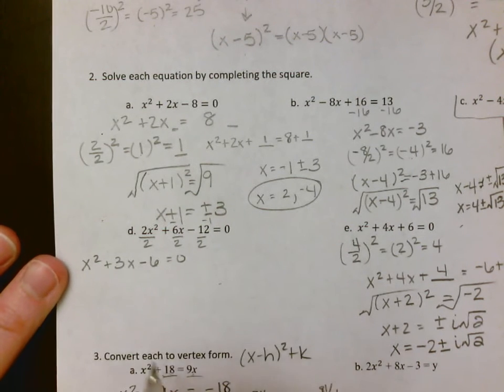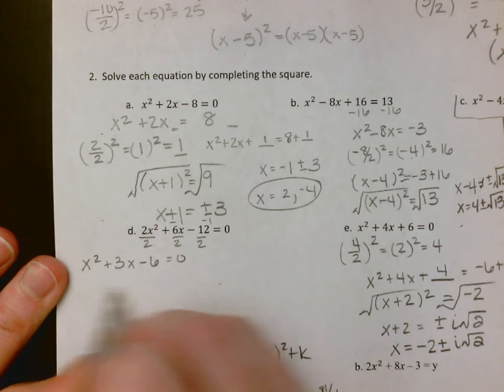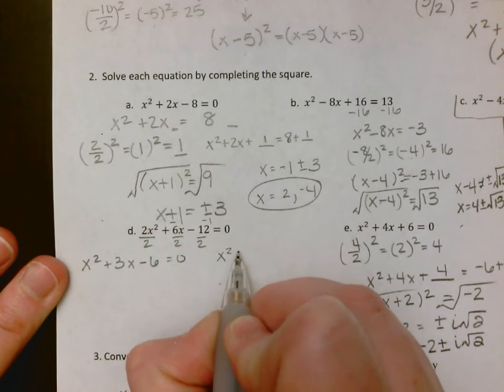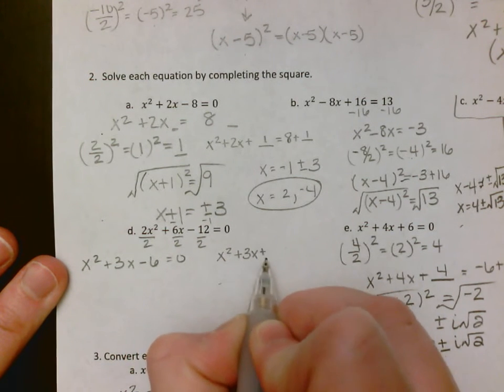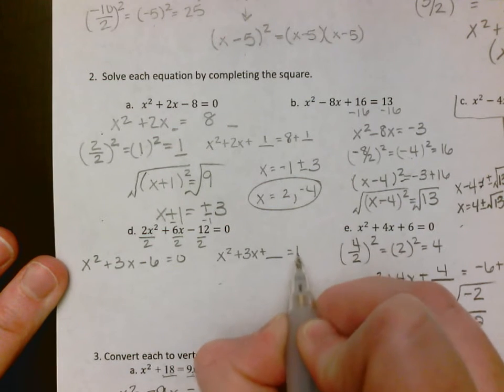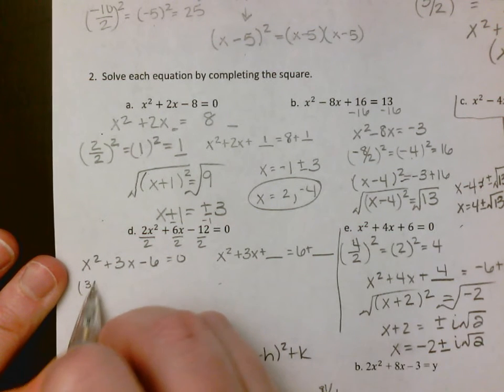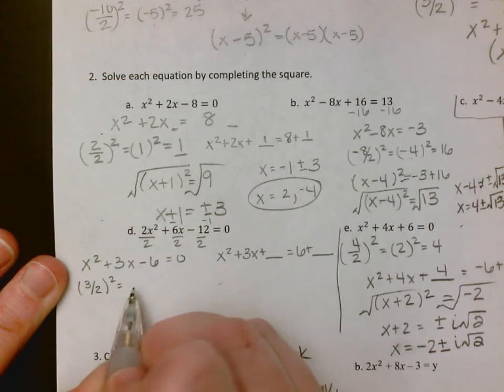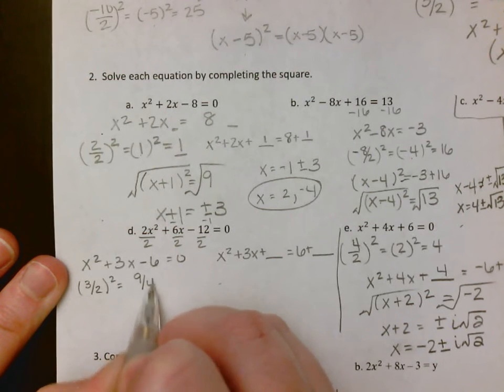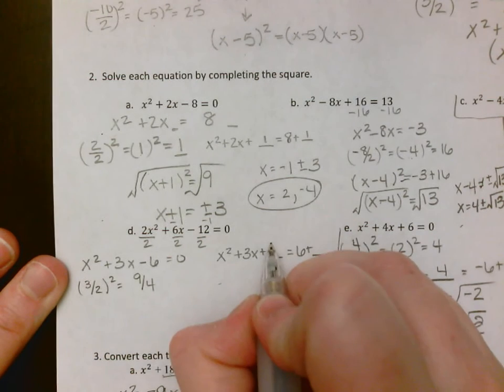Once again, we're solving. So then my magic, x squared plus 3x plus something is going to equal 6 plus something. So 3 divided by 2 squared equals 9 fourths. So that magical number I'm going to add to both sides is 9 fourths.